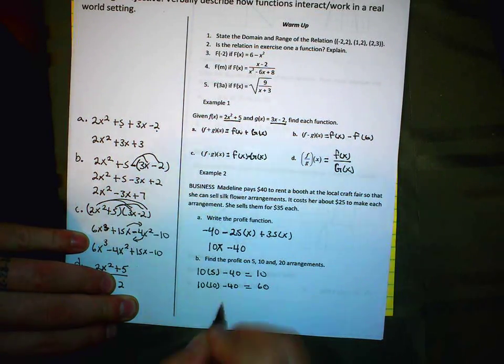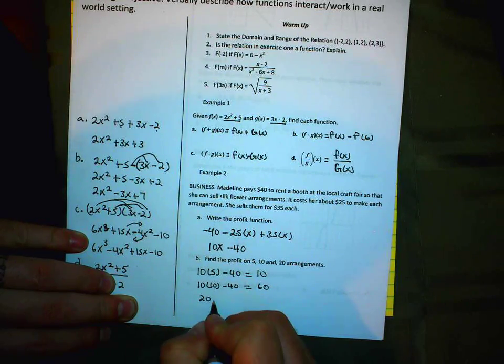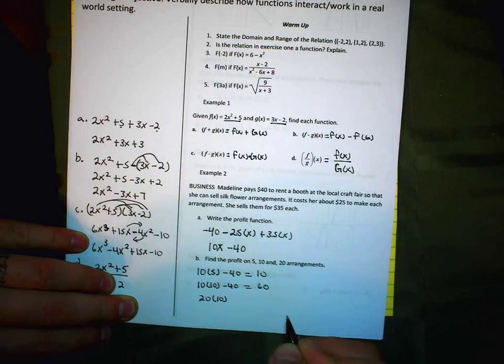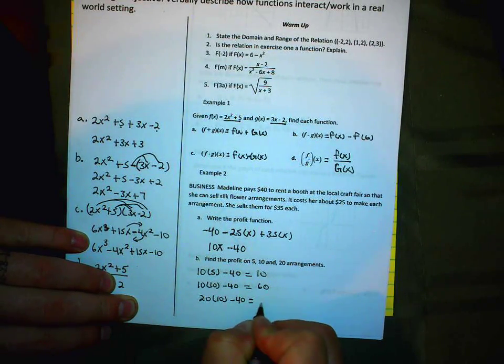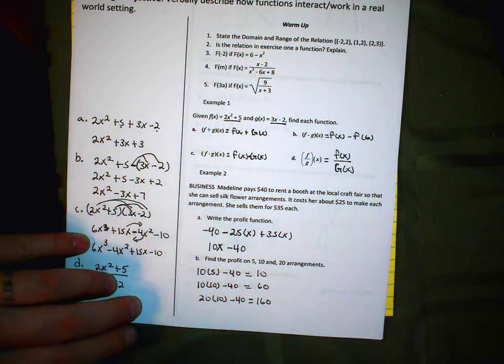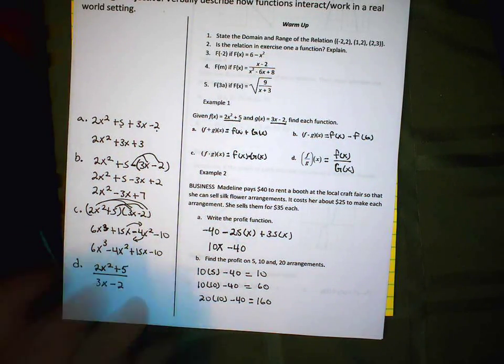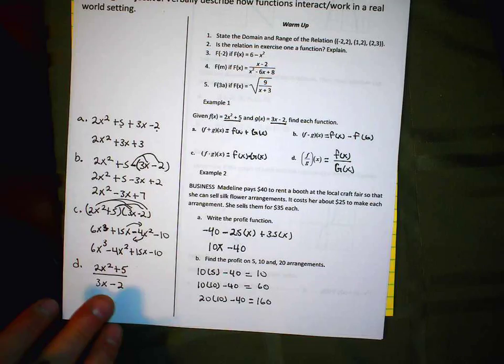And our last one, 20 times 10 is 200. 200 minus 40 is 160. Alright? Not too bad. So let's move on to example number 3.